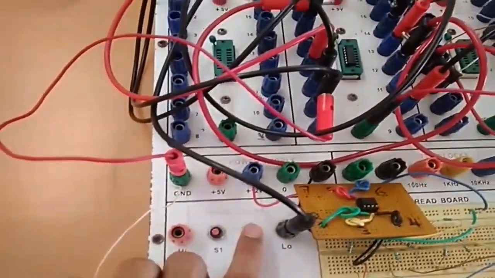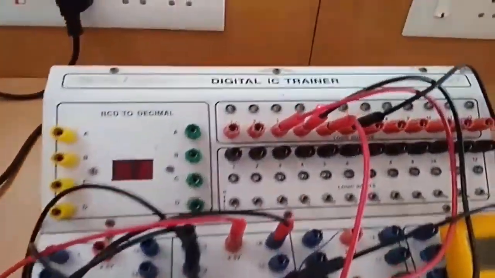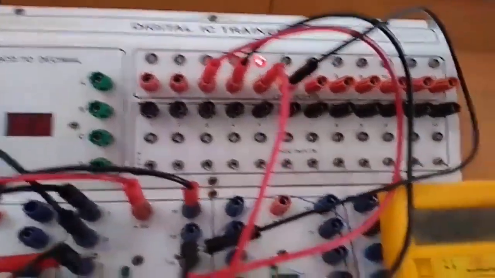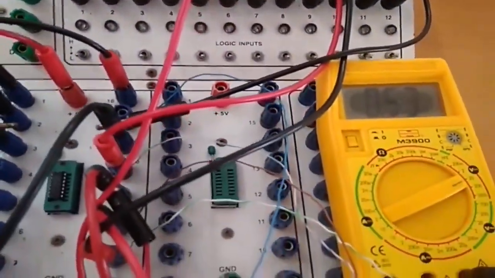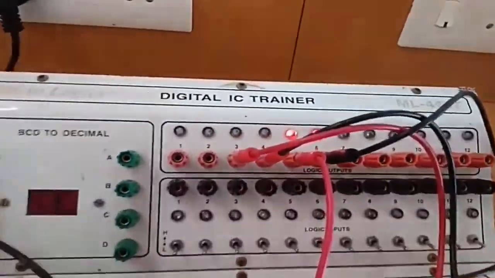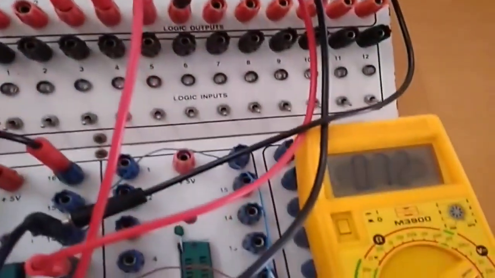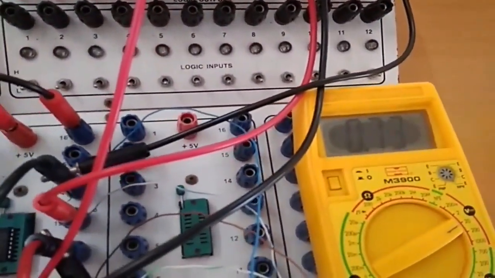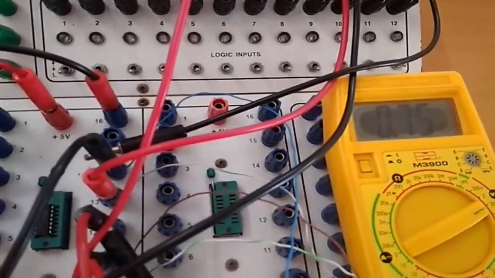When I apply one more clock pulse, the output changes to 0010 and the voltage is 0.52. I'm expecting 0.42, so I'm getting a bit more. When I apply a third clock pulse, the output will change to 0011, and I get a voltage of 0.73. So the digital input is converted into the analog equivalent output.